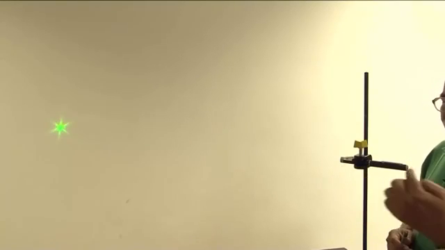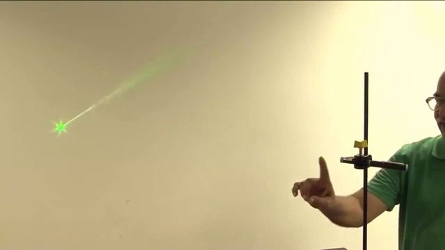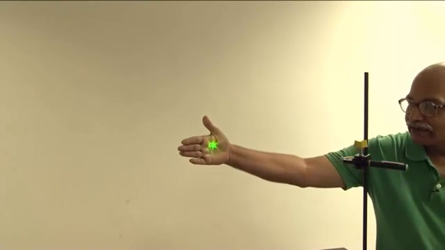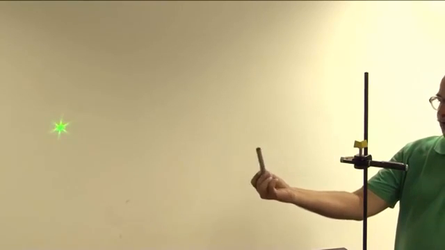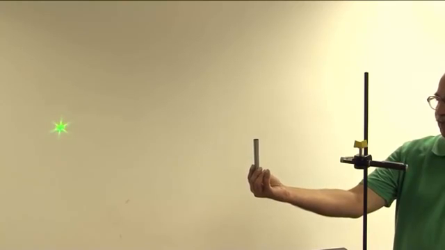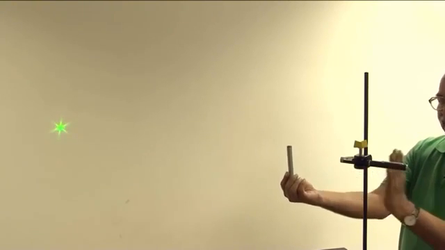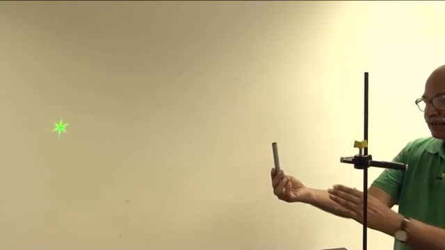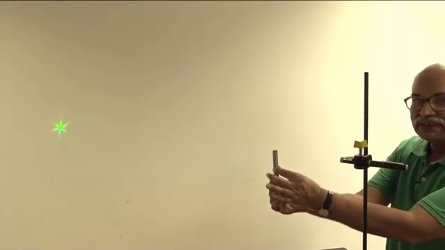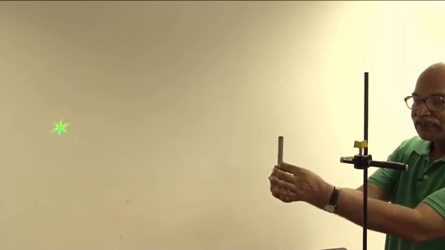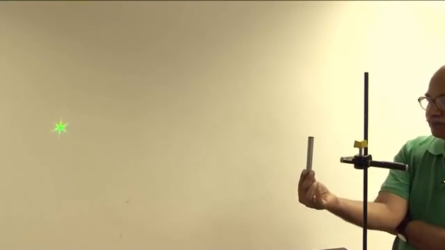This is a laser light source, and green light is emitted and going on the wall. The size of the beam is small. From the spot on the wall you can see how much the size is. The obstacle that I am bringing is much wider than the size of the beam. This is opaque. So, if light goes in straight lines, then the whole beam will fall on this opaque object and nothing will go there. So, let us see.